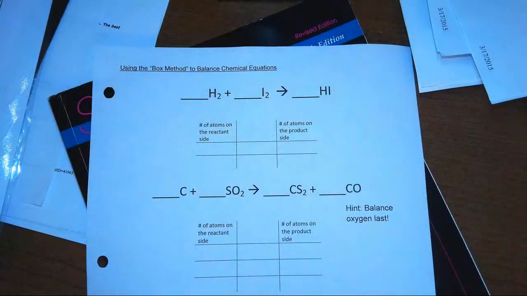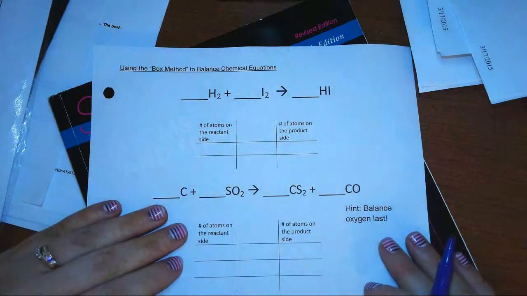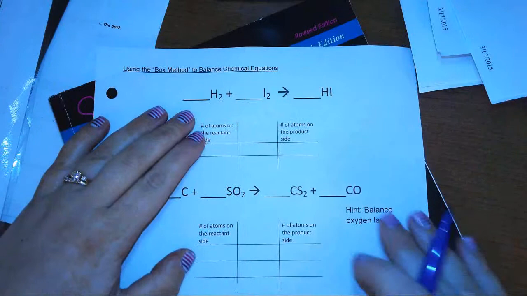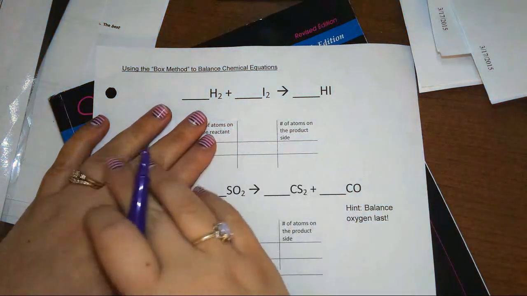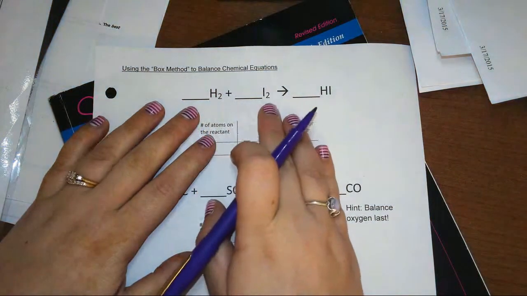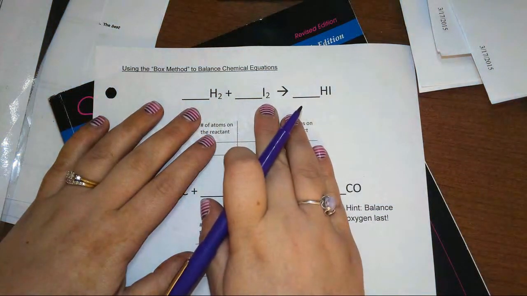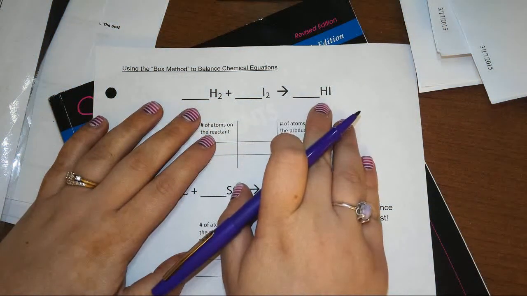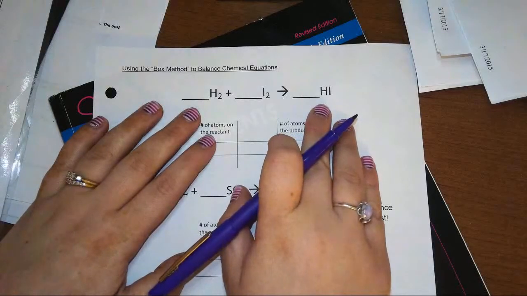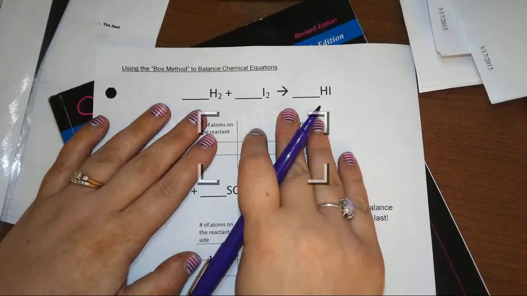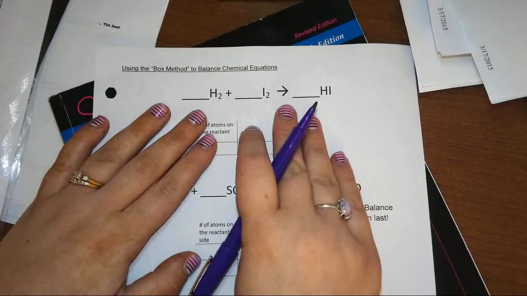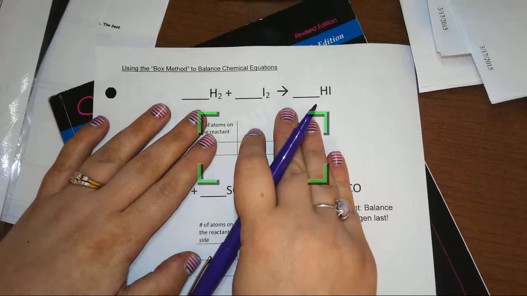Okay, so today we're going to be taking a look at how to use the box method to balance chemical equations. Okay, and so I've got a chemical equation up here, showing this chemical reaction of hydrogen gas reacting with iodine to create hydroiodic acid. When we balance chemical equations, what we're actually trying to do is show the law of conservation of mass.